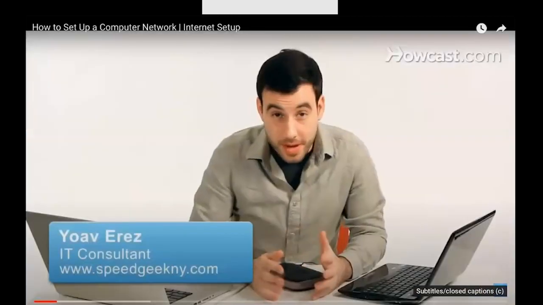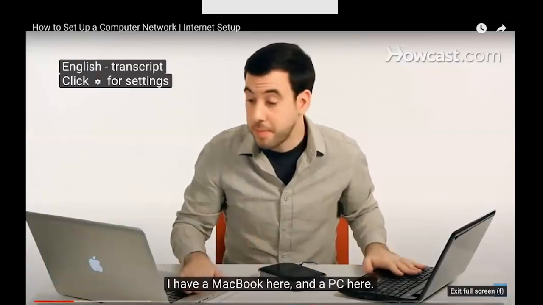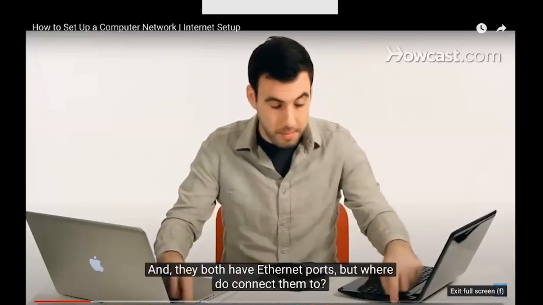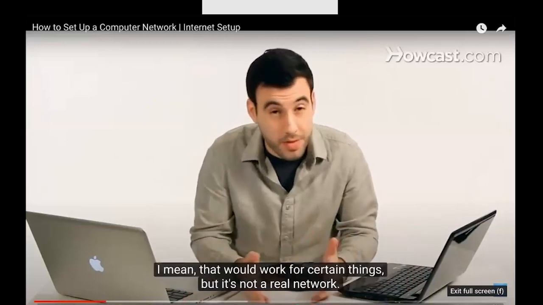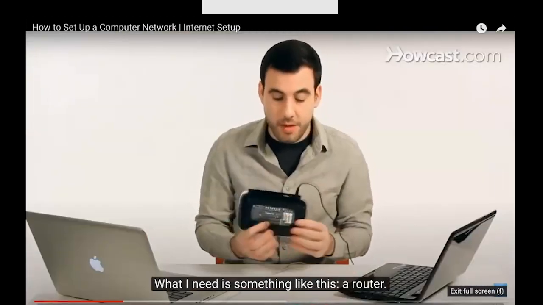So you want to set up a computer network, I'm going to show you how to do it. Right here we have two of my computers. I have a MacBook here and a PC here, and they both have Ethernet ports, but where do I connect them to? I can't really connect them to each other. I mean, that will work for certain things, but it's not a real network. What I need is something like this, a router.